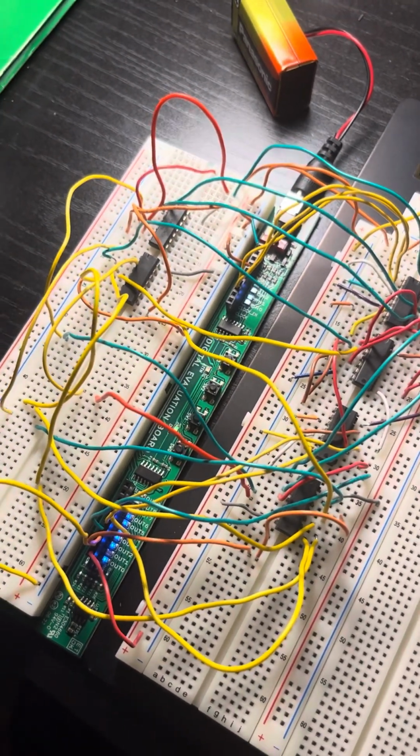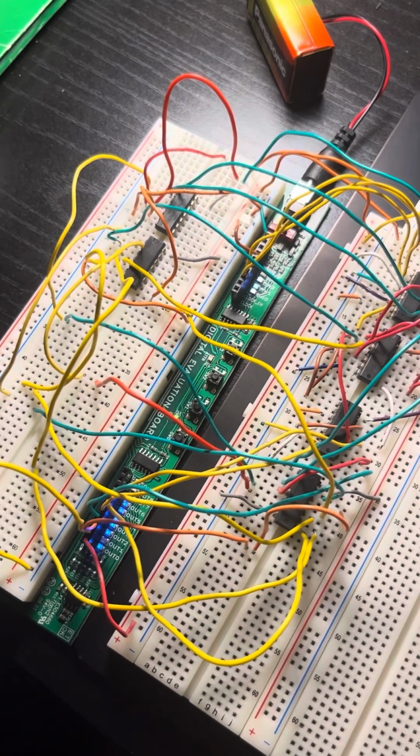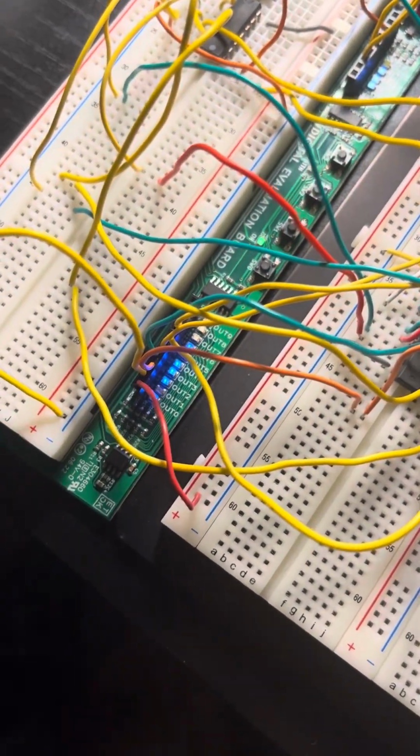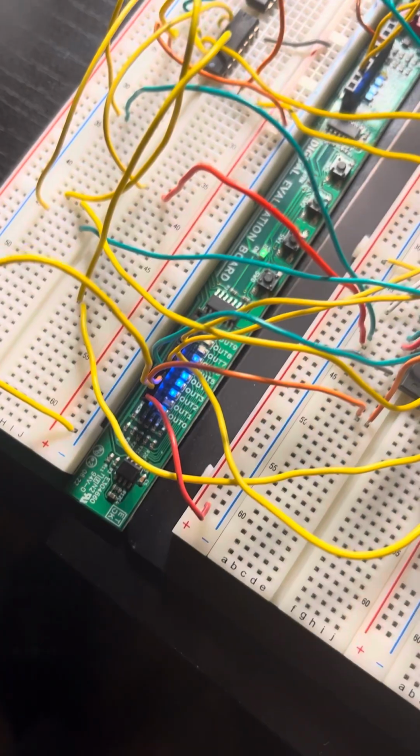And as you can see, each address combination matched the 7-bit ASCII output on the digital evaluation board.